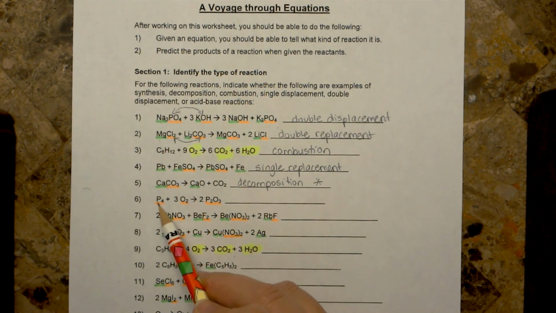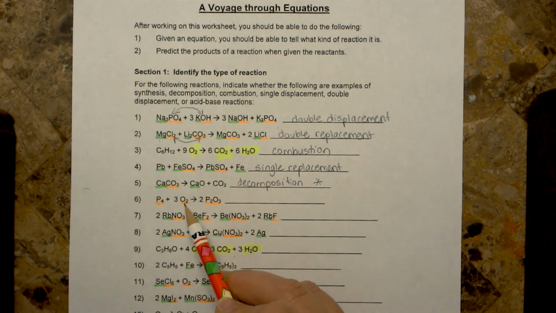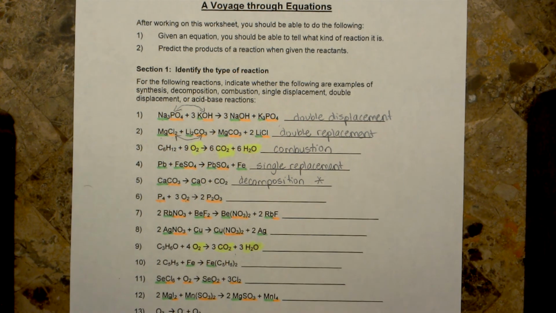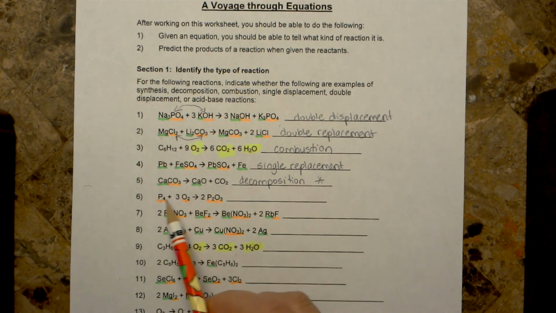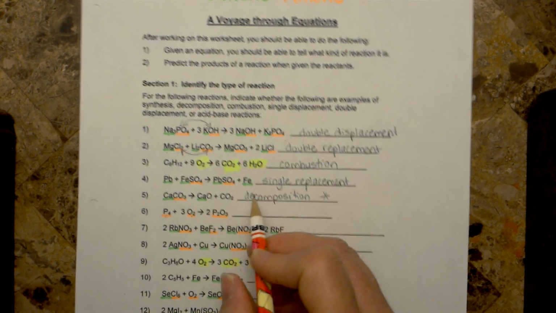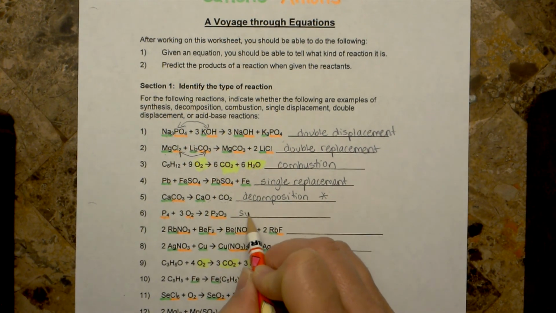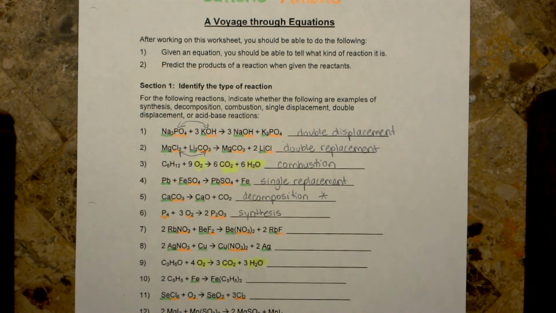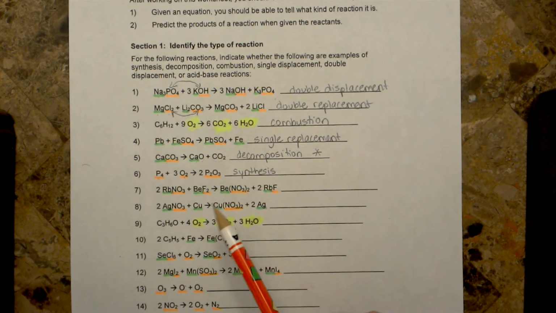In this case, you have phosphorus, which is acting like an anion if it were in a compound, and then oxygen also is an anion, and you put them together and make a covalent compound, diphosphorus trioxide. When you take smaller elements and put them together into a more complex compound, this is called synthesis, or we also call it addition reactions or combination reactions.